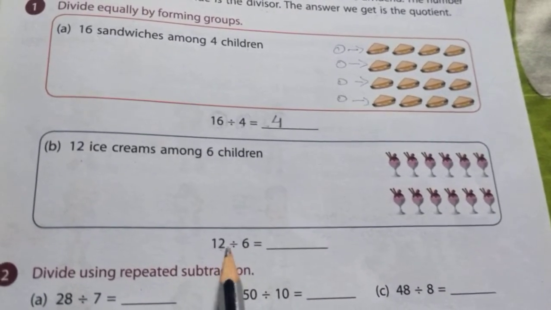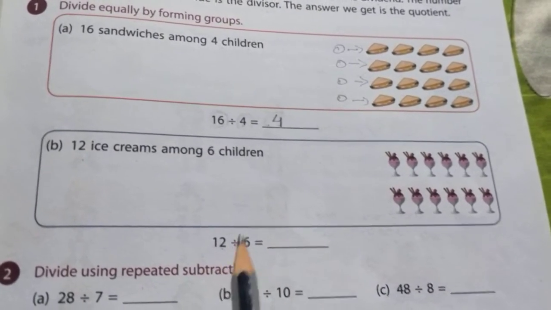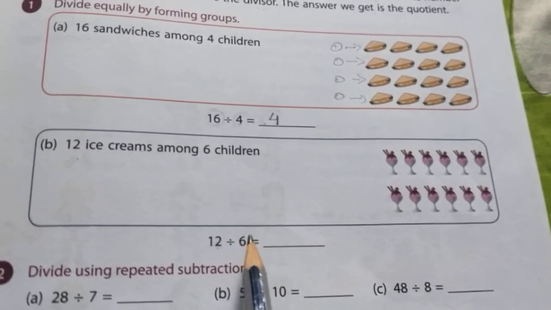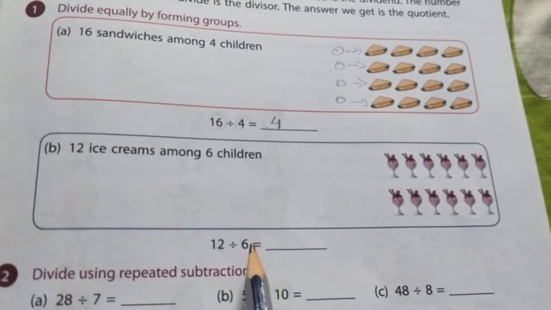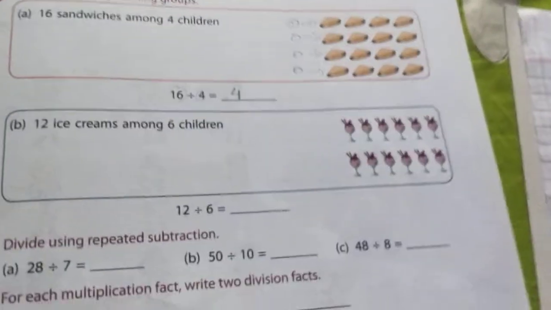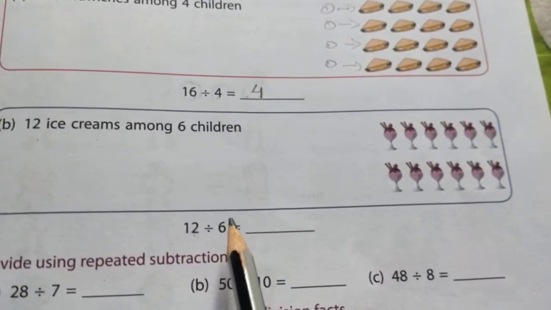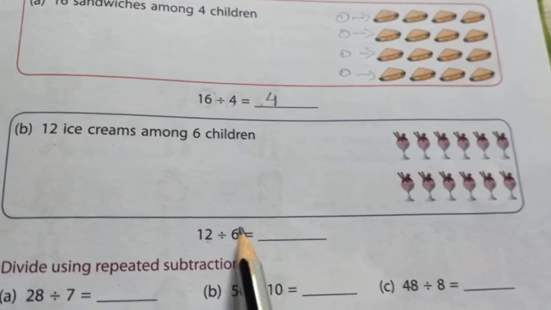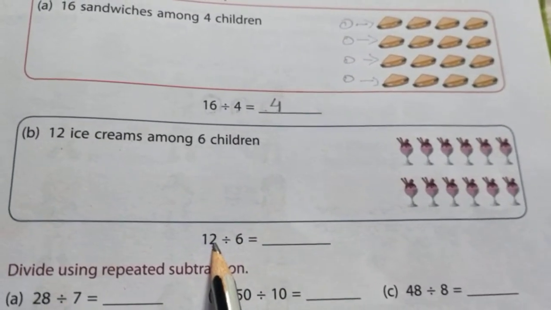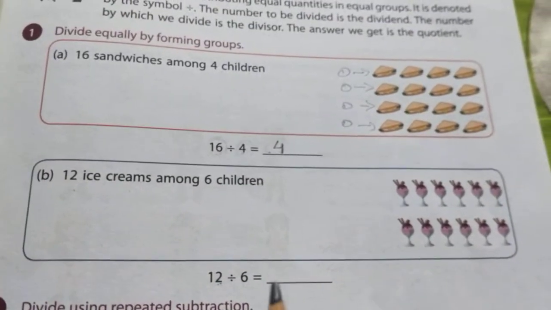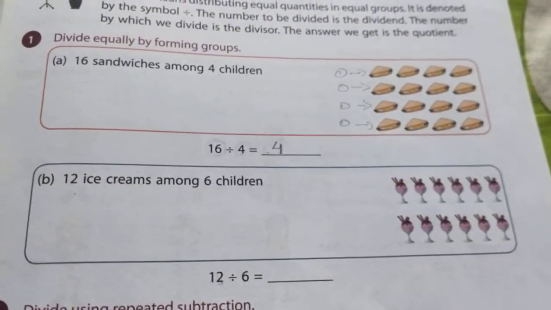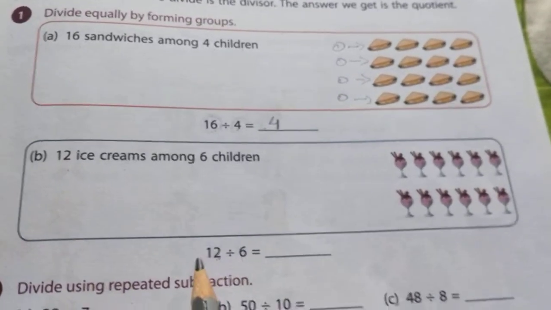Or, if you multiply what number with 6, will you get 12? You have to know your multiplication very clearly in order to do division.